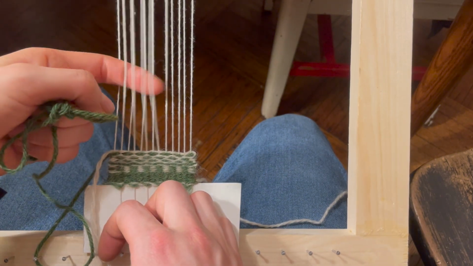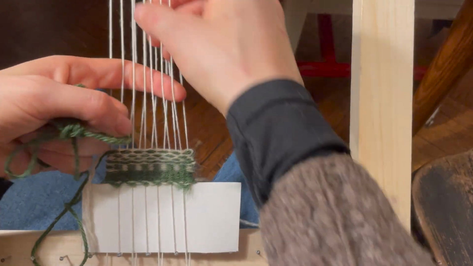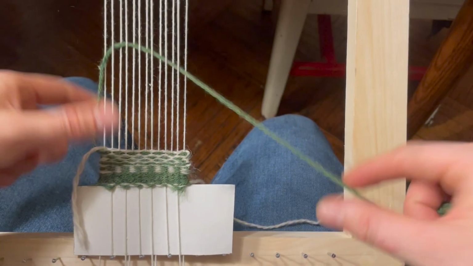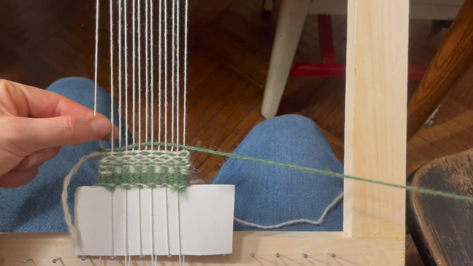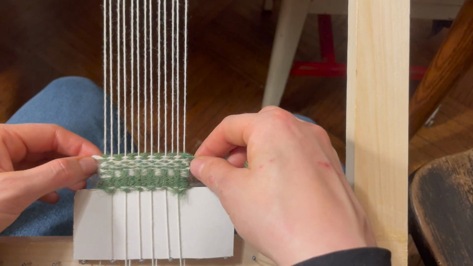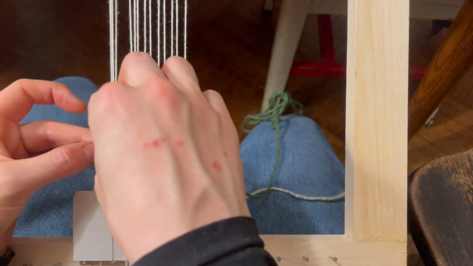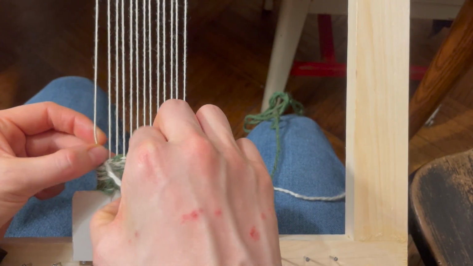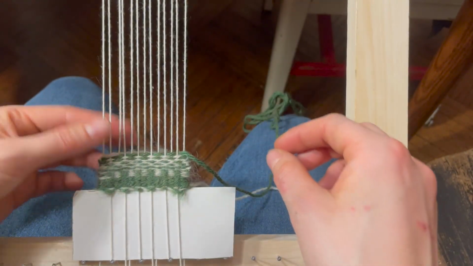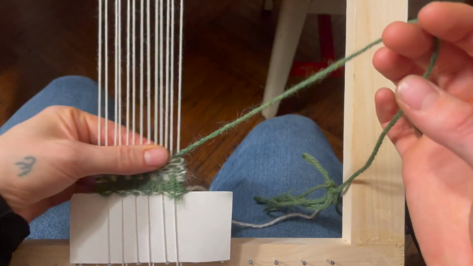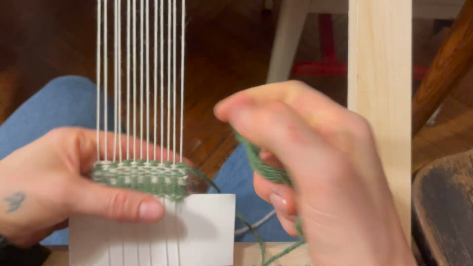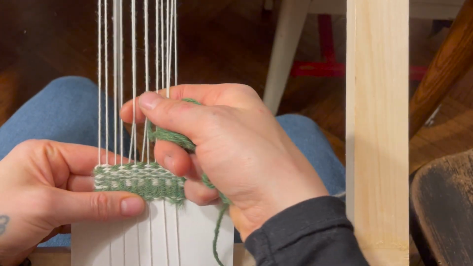and run it all the way across your weaving. And back.